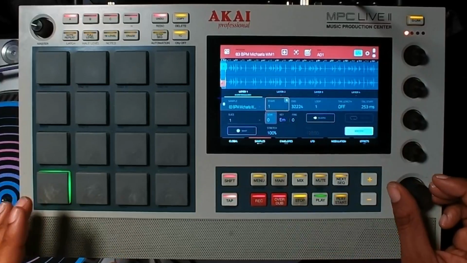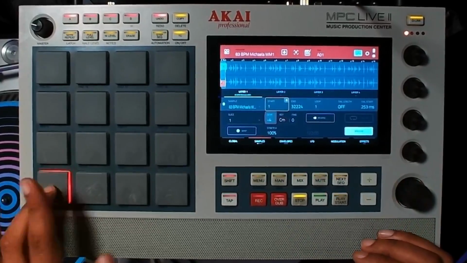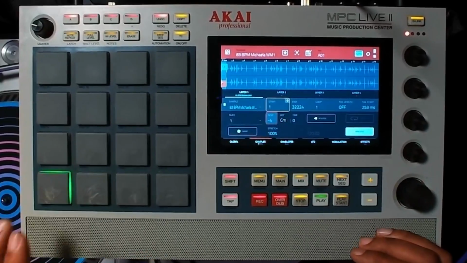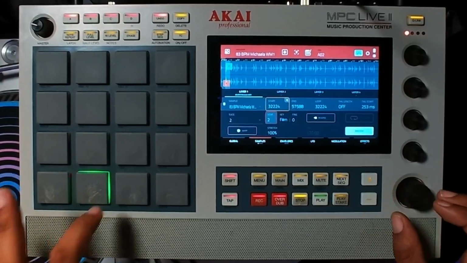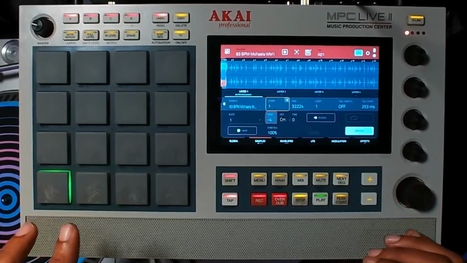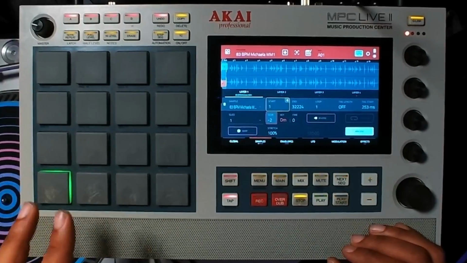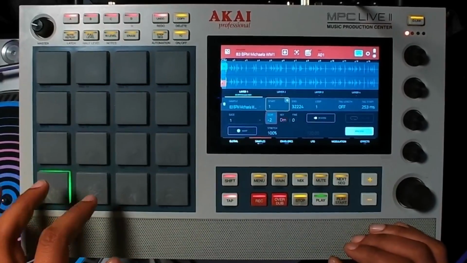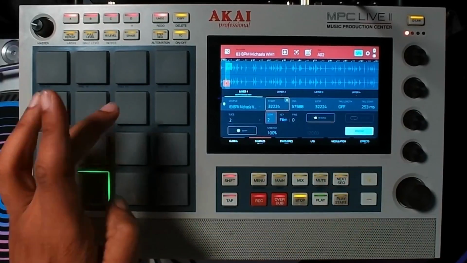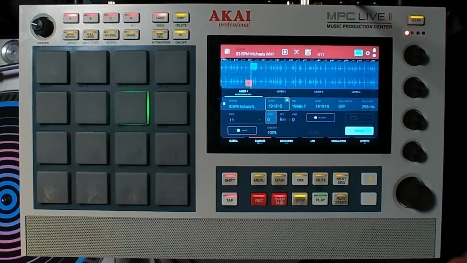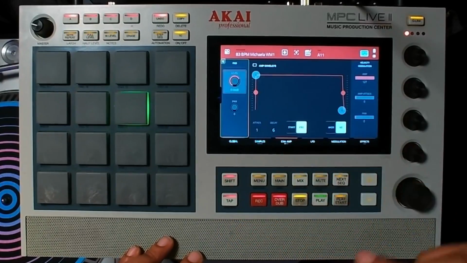So maybe we want that kick to be lower, and it does not affect the other samples. Maybe I want this to be higher. So I don't want it to be lower in pitch, the kick that is. And that's cool, and you can do that for anything. And the hi-hat is cool, so what I want to do is move forward and go into envelope.